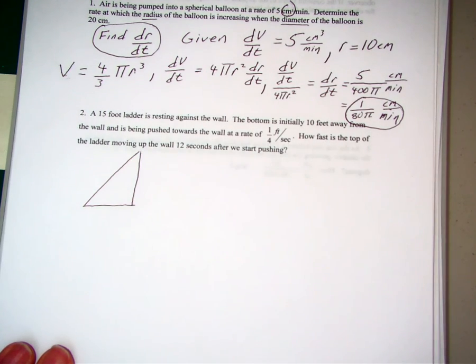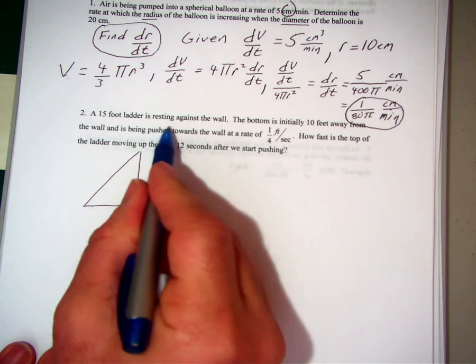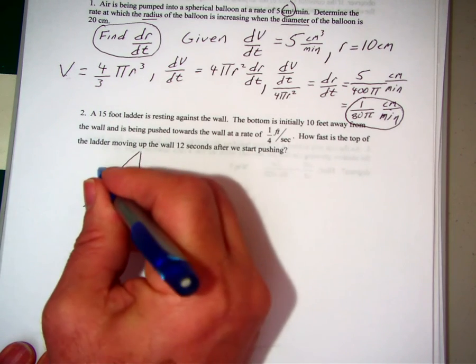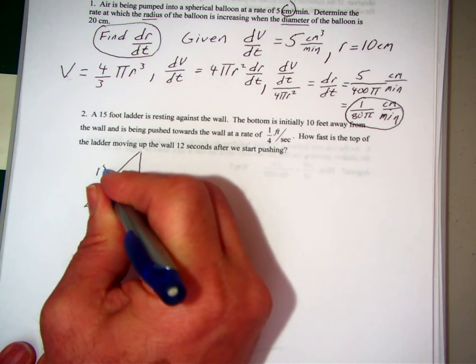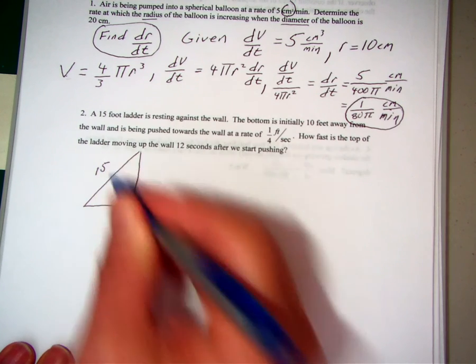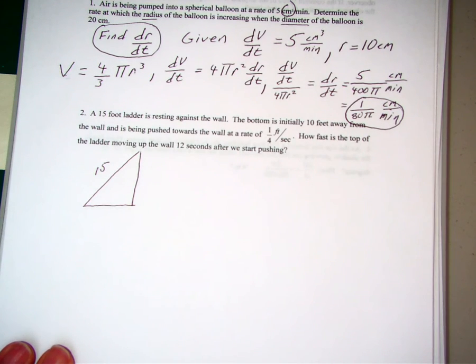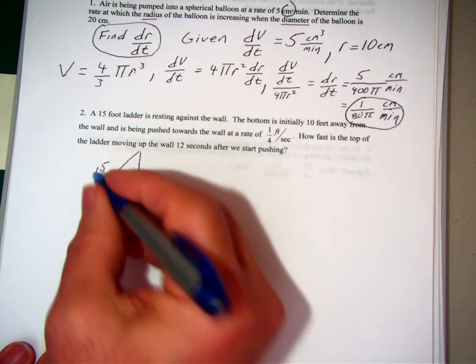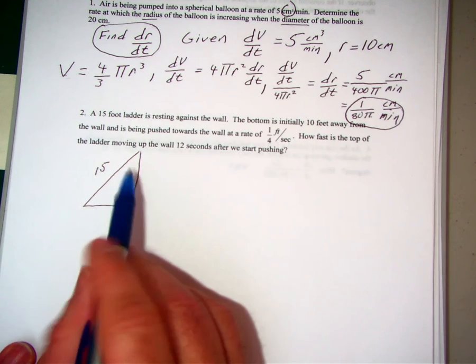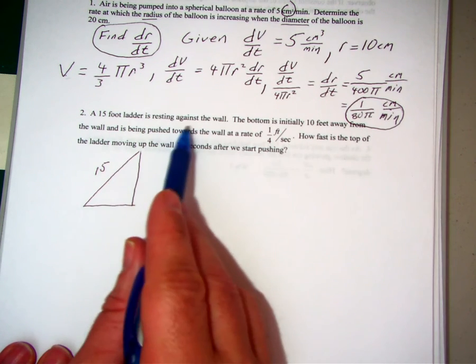Okay. Now, it says a 15-foot ladder is resting against the wall. So here's your 15-foot ladder, and that's constant. That's a constant length ladder, we hope. I wouldn't want to be on a ladder that was not a constant length. Maybe that would wake me up some mornings. 15-foot ladder right here resting against the wall.